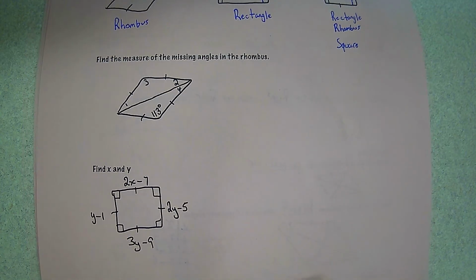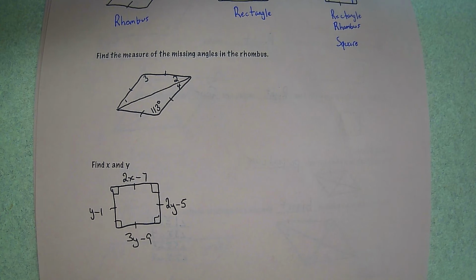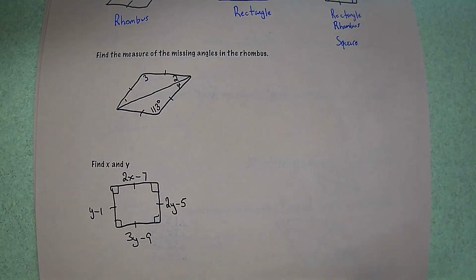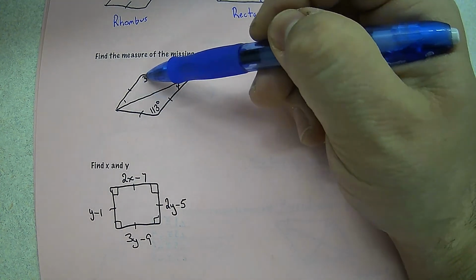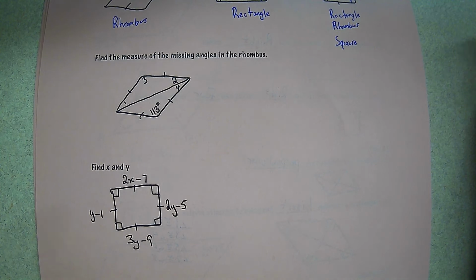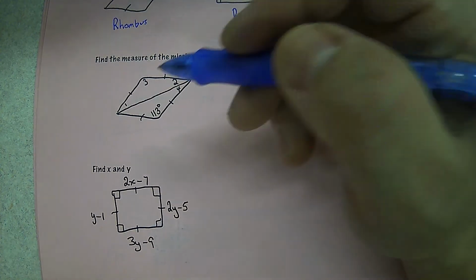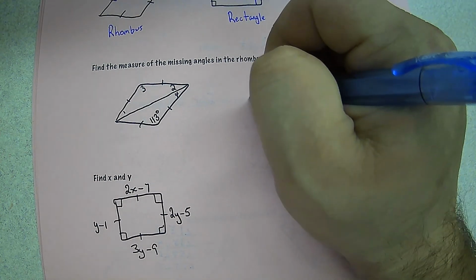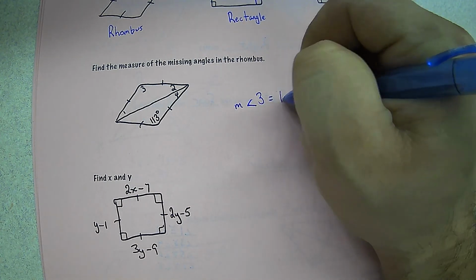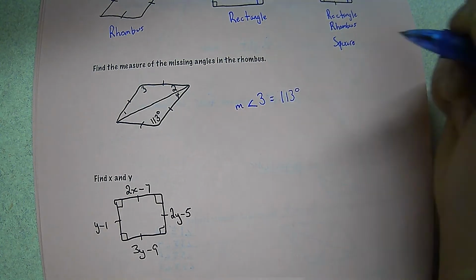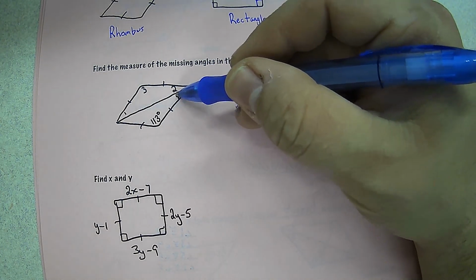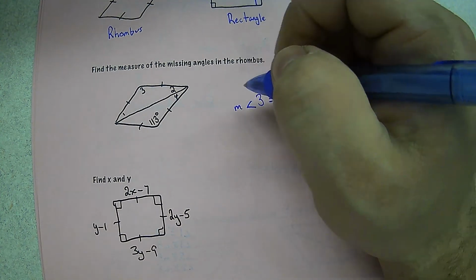So now let's look at some problems where in this one we're dealing with a rhombus and we want to find these missing angles. So the first thing that we can do is, well, these angles should be the same because we did say in our definition, this is a parallelogram. So that means opposite angles are going to be the same. So the measure of angle 3 is going to also be 113 degrees. Now we just have to figure out the measure of angle 2 and 4.